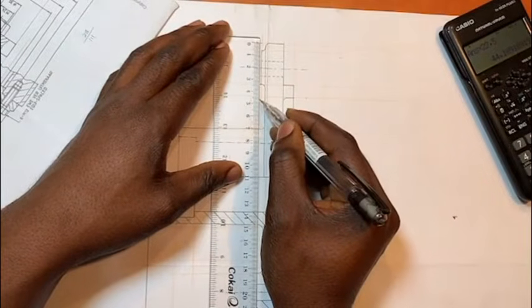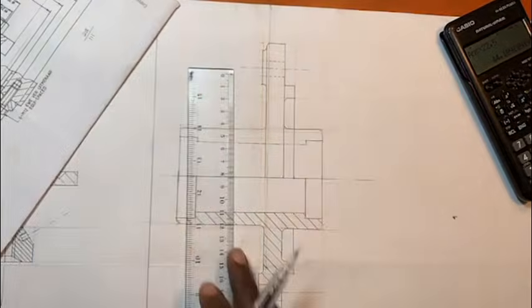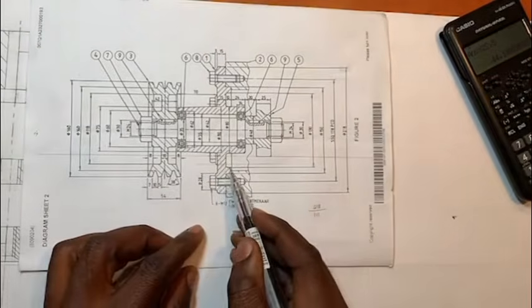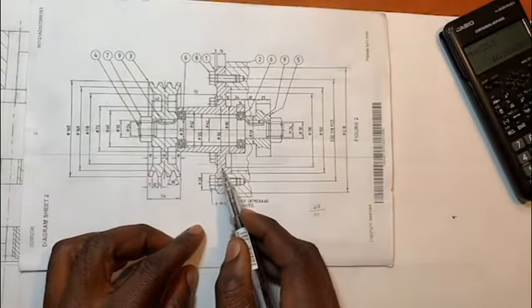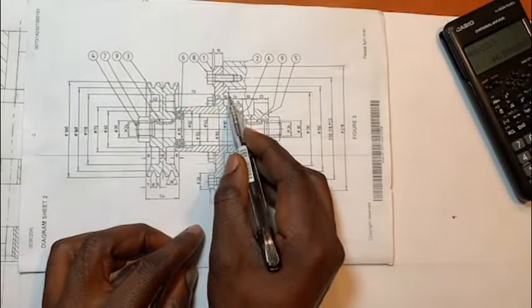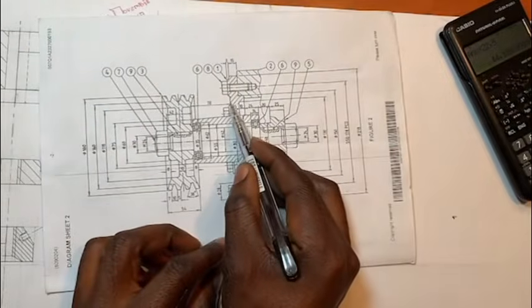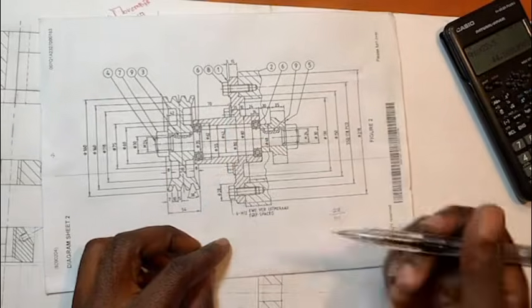44, this is 40. 44, which is that one. So is it convincing me? It seems to be very close to this one at my drawing. Not this one, but this one. 44.